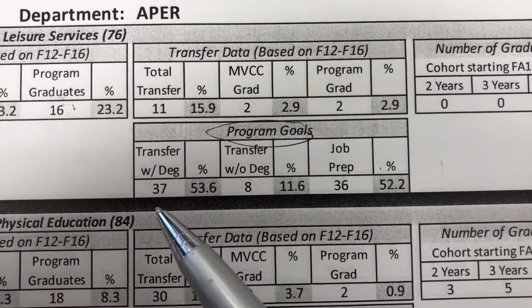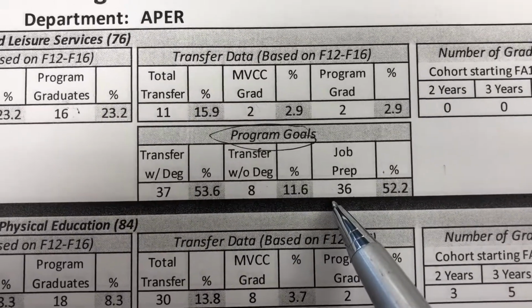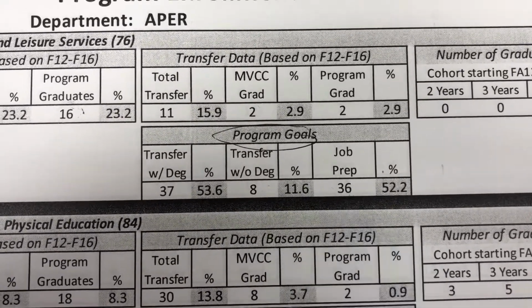The idea is just to look at the total number of students who want to come here and get a degree and transfer compared to the number of students who want to be in a program in order to get some job prep.